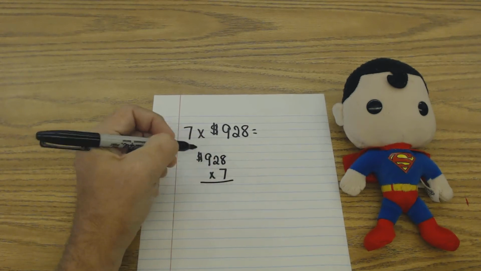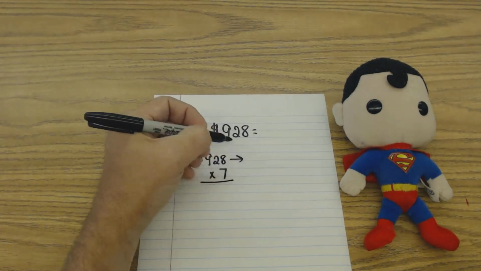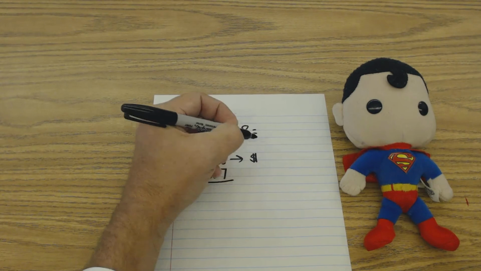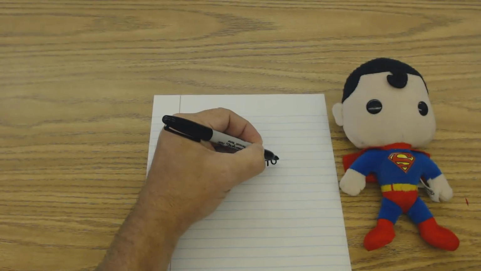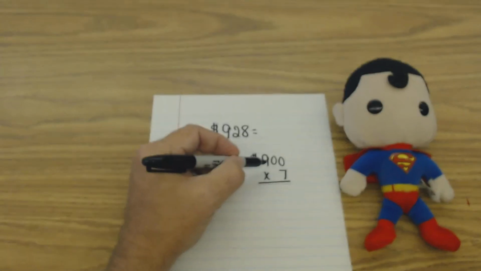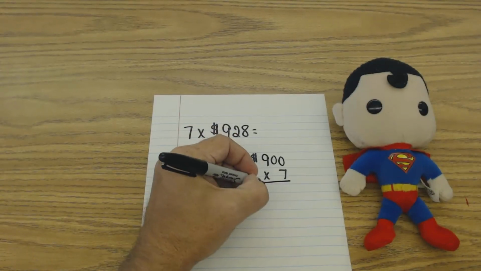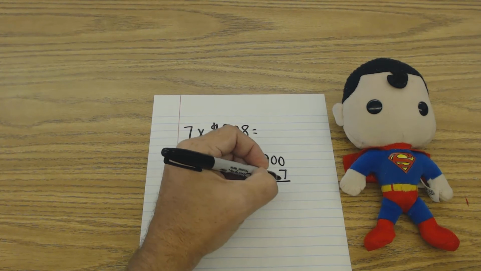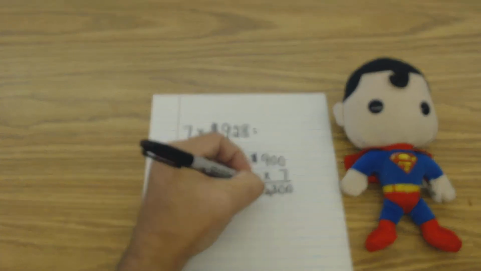We want to round 928 to 900. We multiply that by 7. Our basic fact is 9 times 7, which is 63. We add in our 2 zeros.